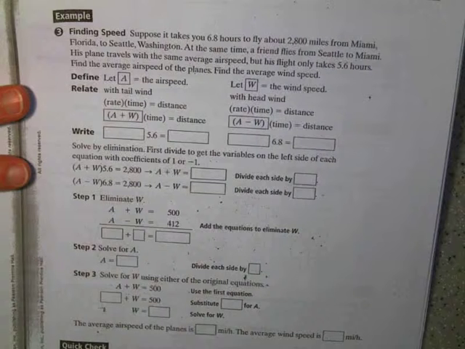Okay, suppose it takes you 6.8 hours to fly 2,800 miles from Miami, Florida, to Seattle, Washington. At the same time, a friend flies from Seattle to Miami. His plane travels with the same average airspeed, but his flight only takes 5.6 hours. Find the average airspeed of the plane and find the average wind speed. Okay, so wind speed is what is the difference here.